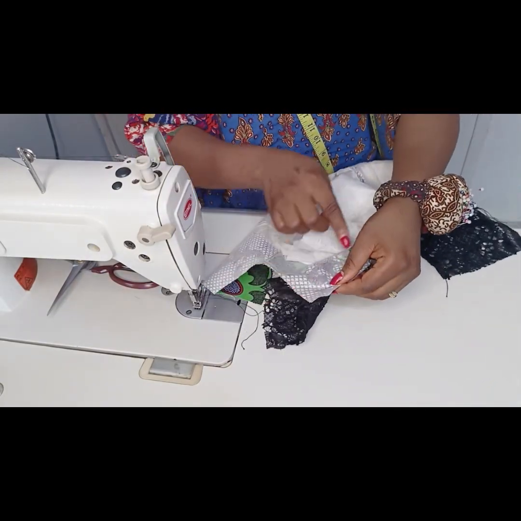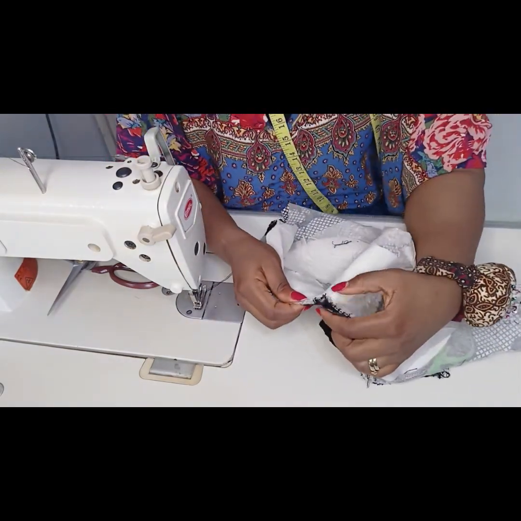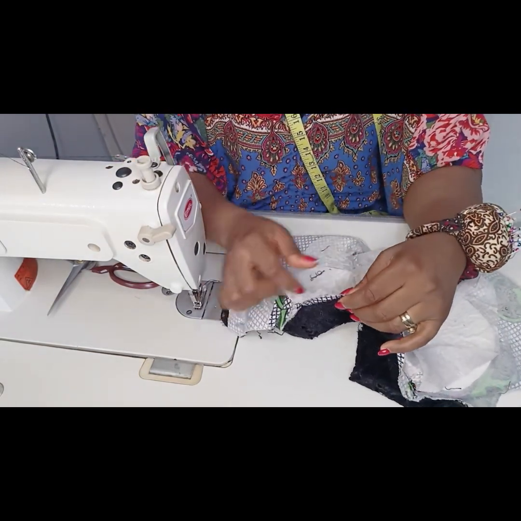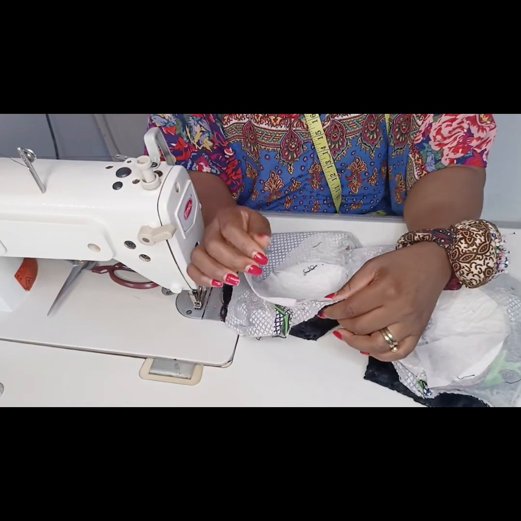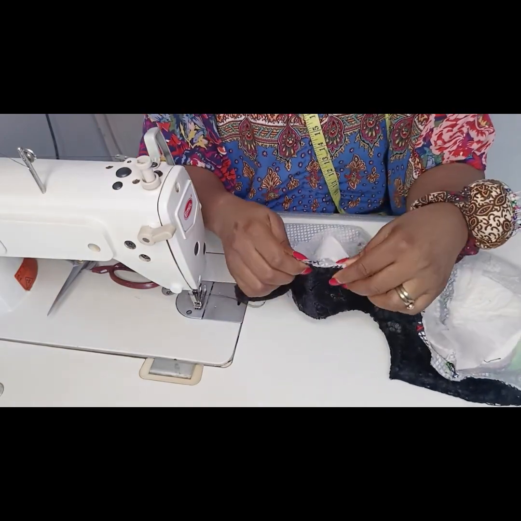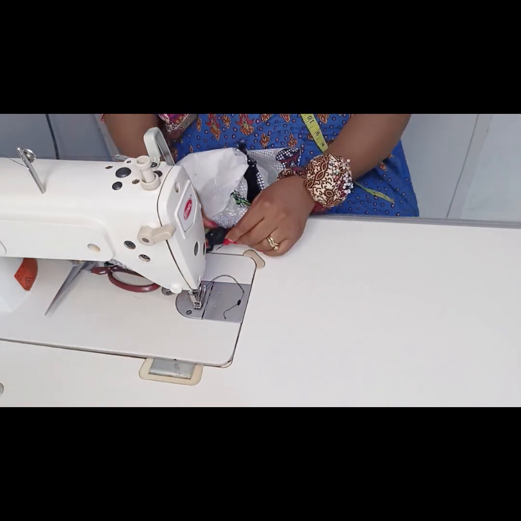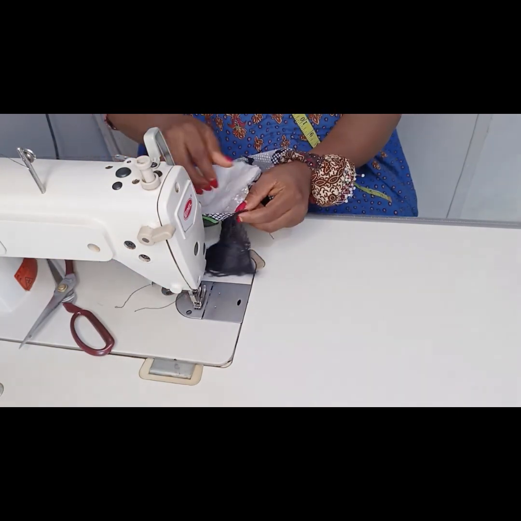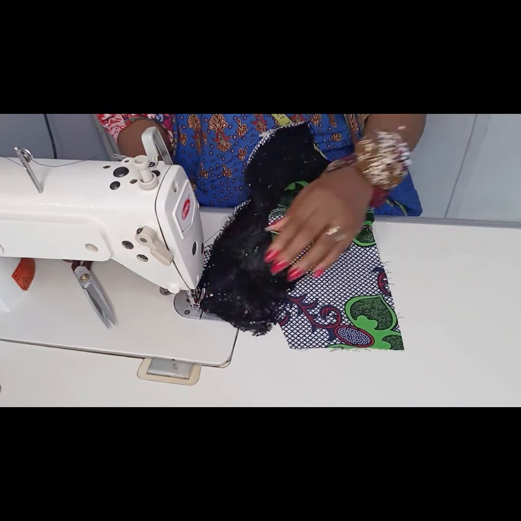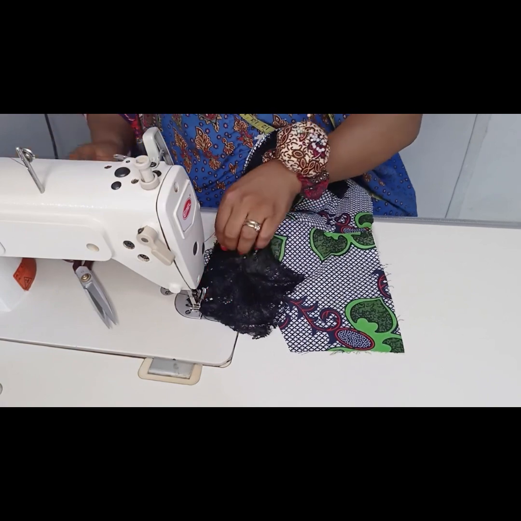So I'm going to be sewing from this side down to this side. Now, why am I sewing from this side down to this side? This lace fabric is like cordless, so it has a way of pulling on the teeth that's on the feed dog of the machine. Okay, so I'm going to be sewing it from this side now on half inch. So I'll be sewing it towards this point.